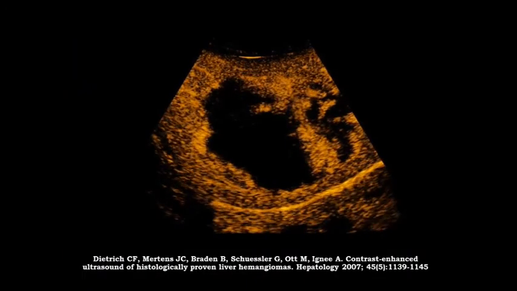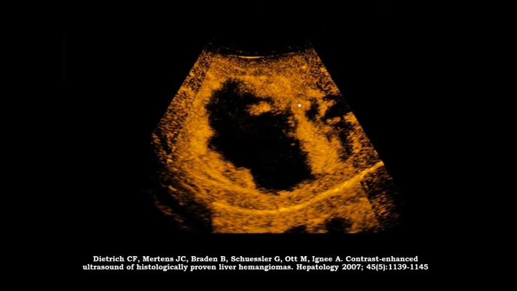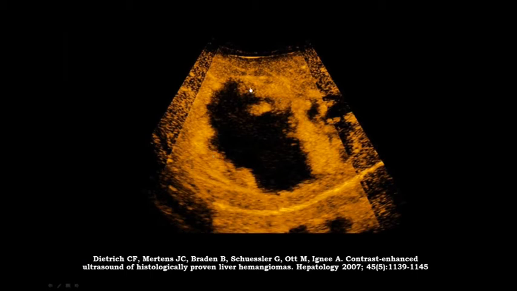Pitfalls. This is a giant hemangioma, a large hemangioma. You can see nicely the hyperenhancement in the surrounding tissue and hypoenhancement during all phases. This does not mean malignancy because the vascularized features are hyperenhancing during all phases.